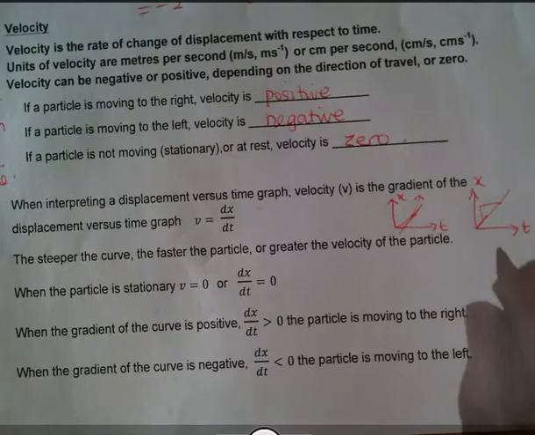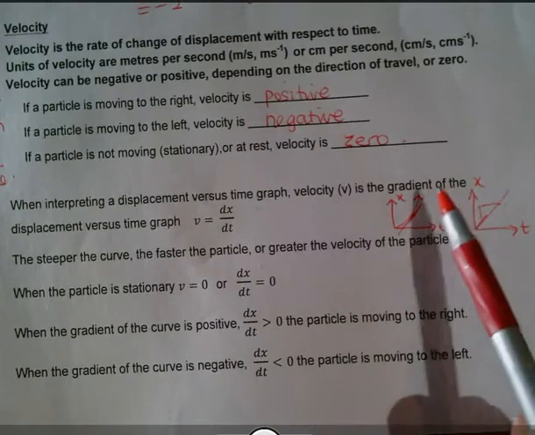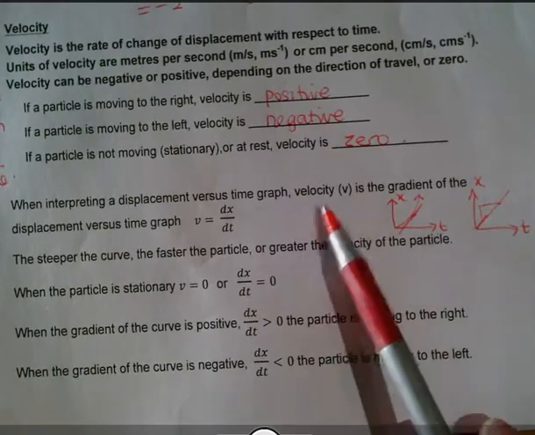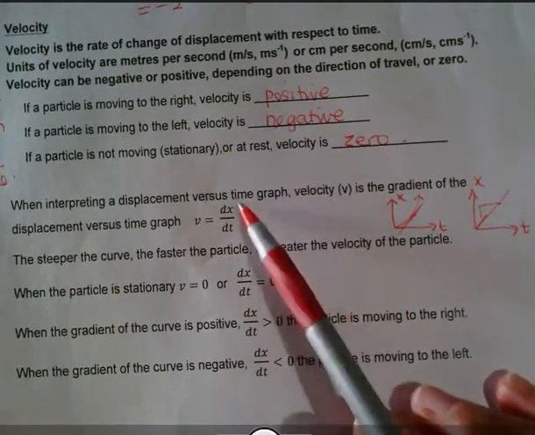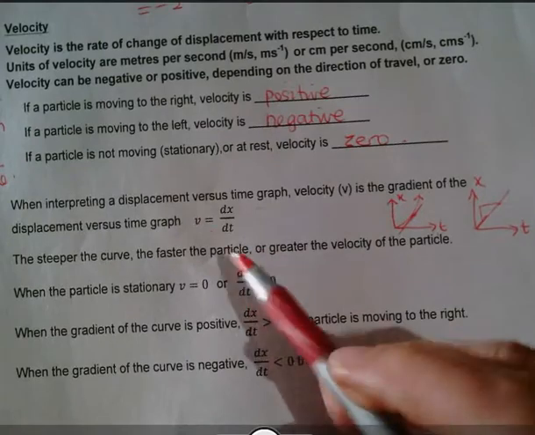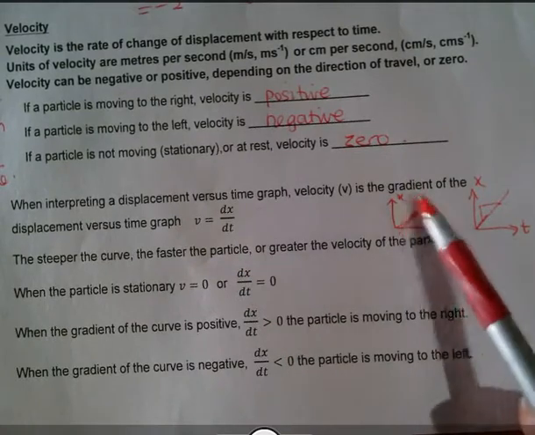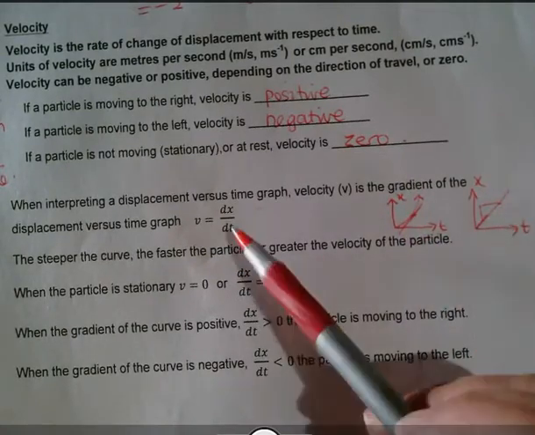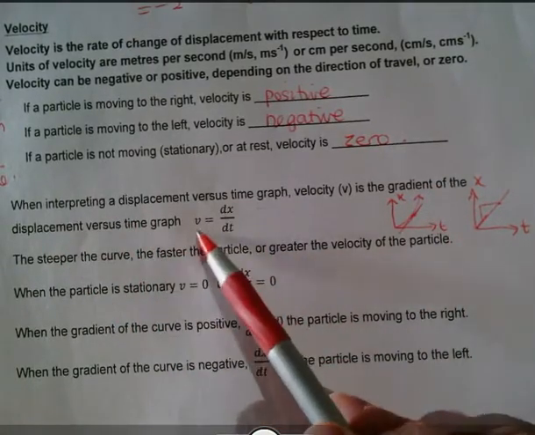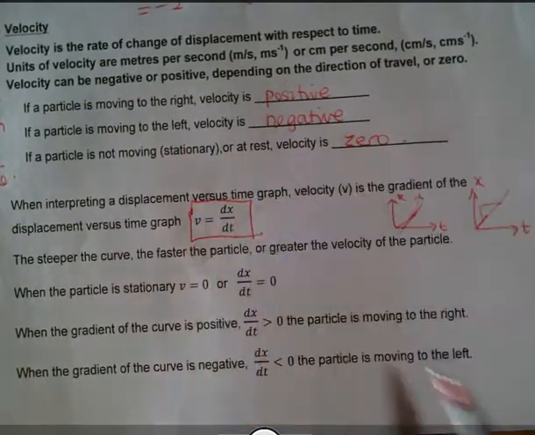For example, if you're walking and you travel 5 kilometers in an hour, your speed is 5 kilometers per hour. Or if you're driving and you travel 40 kilometers in 1 hour, then your speed is 40 kilometers per hour, and that's often an average. So velocity is the change in displacement with time, and because not every curve is a straight line, it'll be the gradient of the x versus t graph, or the gradient of the displacement versus time graph. You just have to learn this, that velocity is dx/dt.